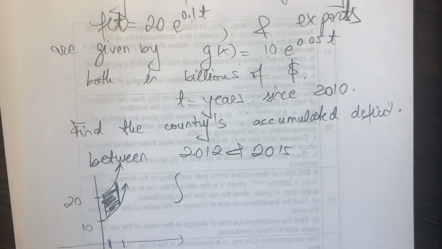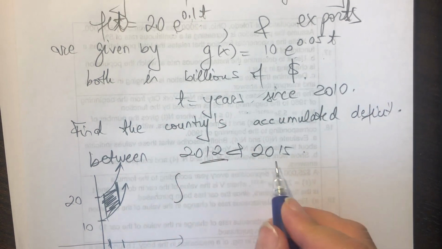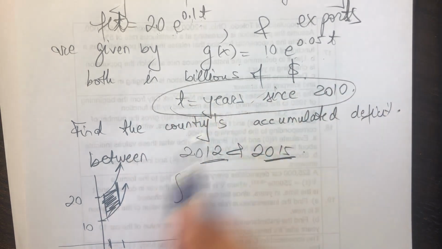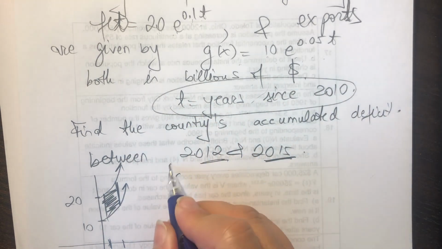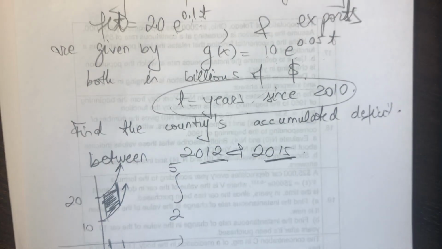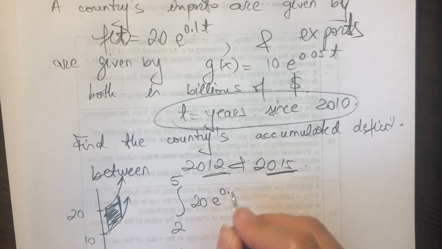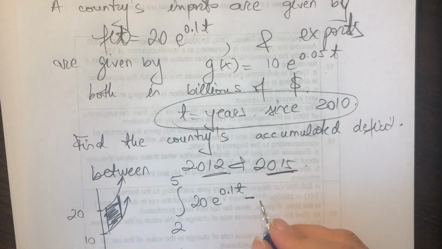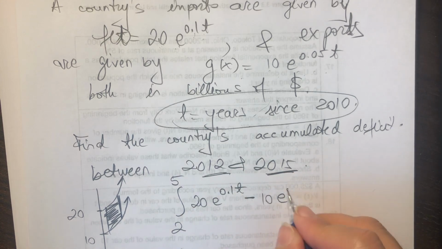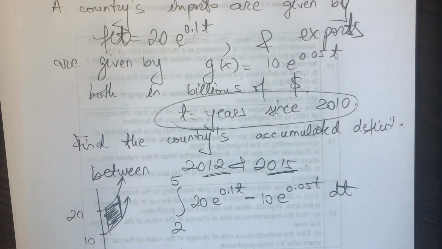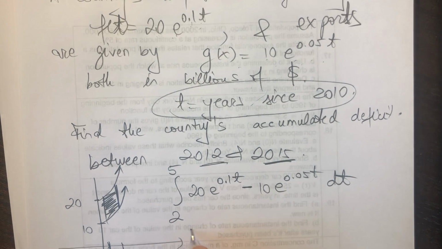So I have to find the integral from what to what. Between 2012 and 2015 means how many years since 2010? 2 to 5 years later, yes? Which one's the above function? Well, it's going to be the imports function. Minus, which one's the below function? Well, it's the exports function. And that one's a dt. Okay, so let's just find the antiderivatives.